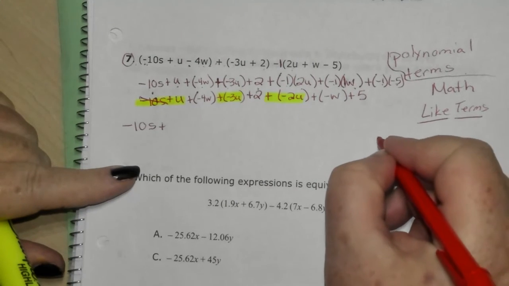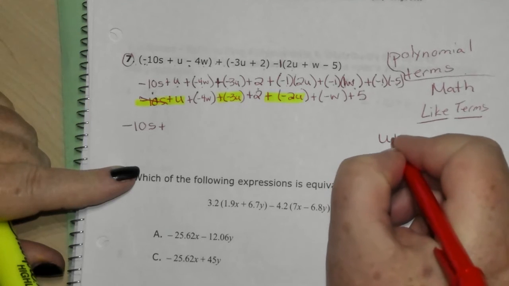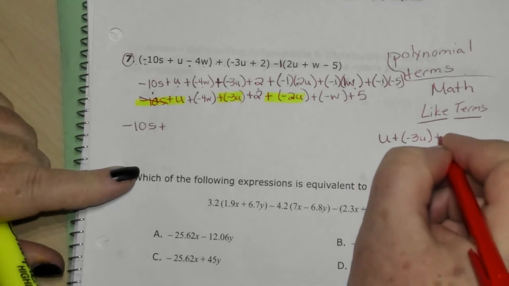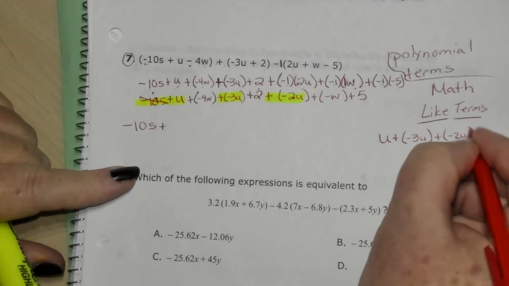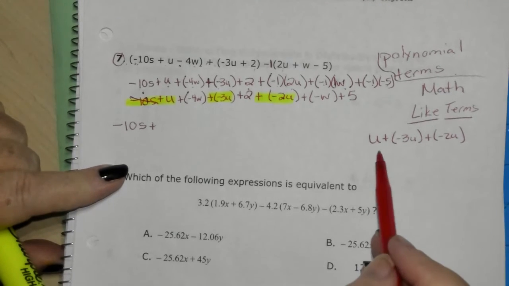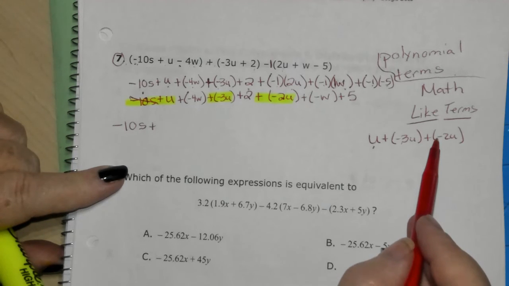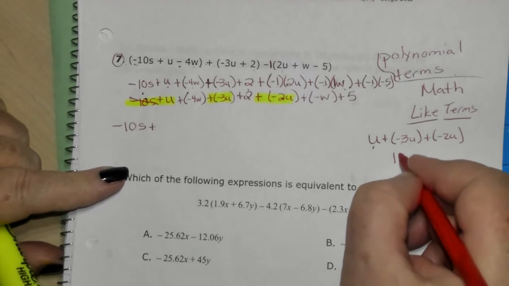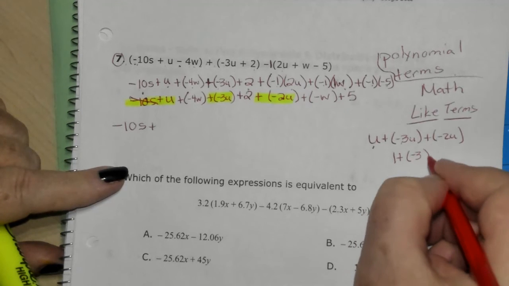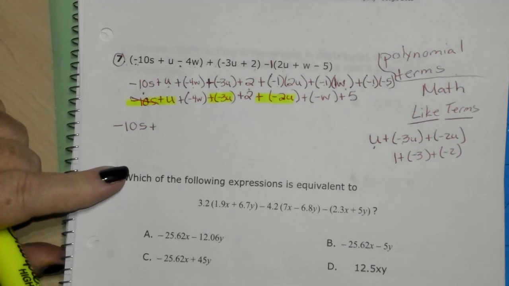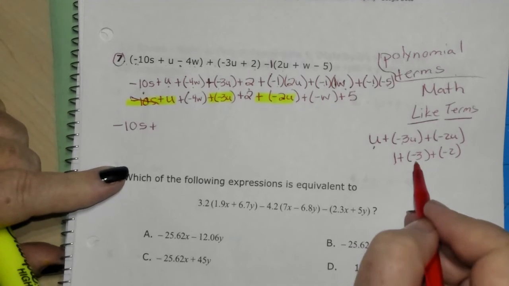U plus negative 3U plus negative 2U. You're going to combine your coefficients. 1 plus negative 3 plus negative 2. You can use your calculator on this. 1 plus negative 3 is negative 2.